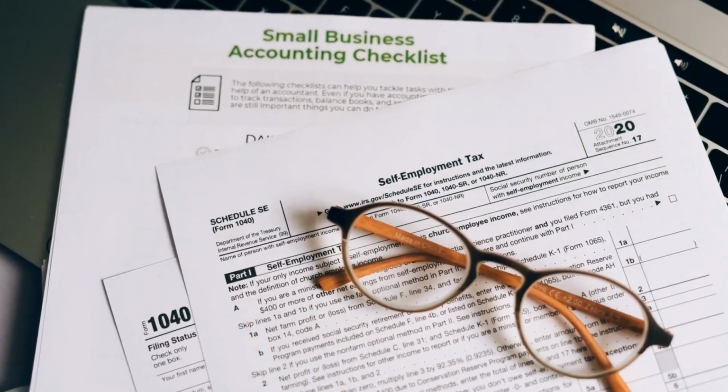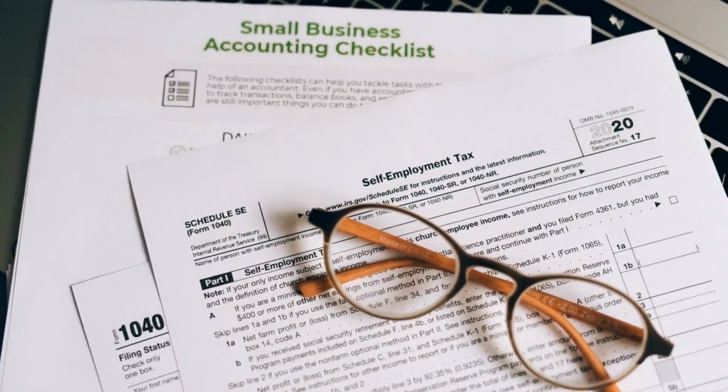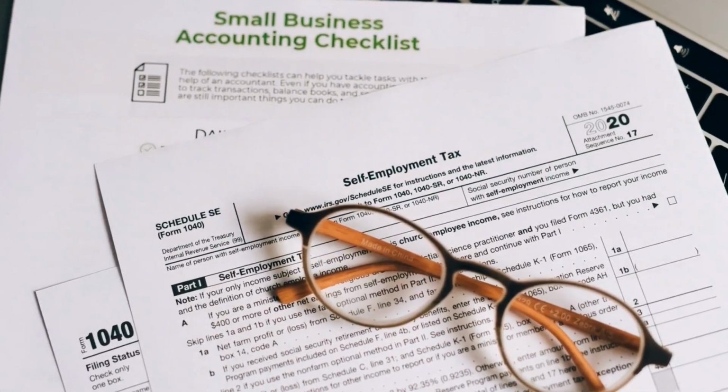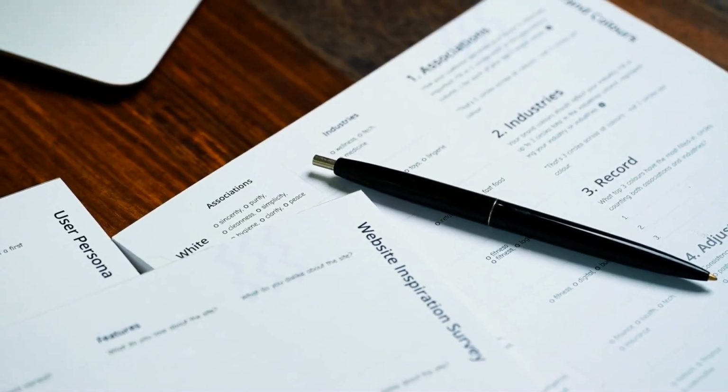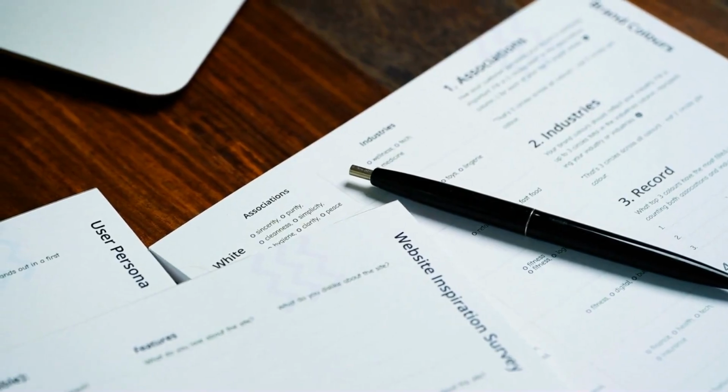Converting your C corporation to an S corporation can offer significant tax advantages. But what happens to your retained earnings during this transition? This critical aspect of conversion requires careful planning to avoid unexpected tax consequences.